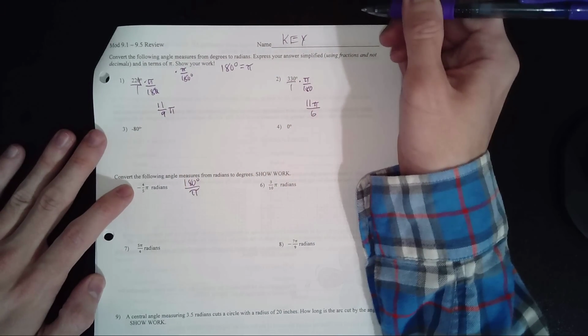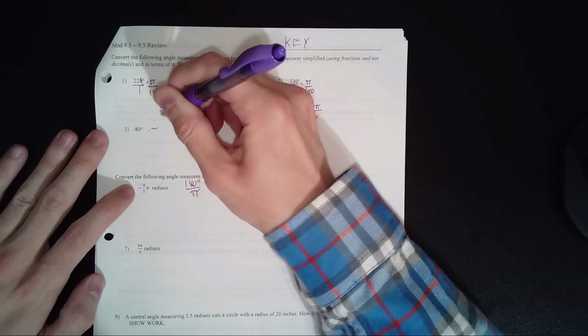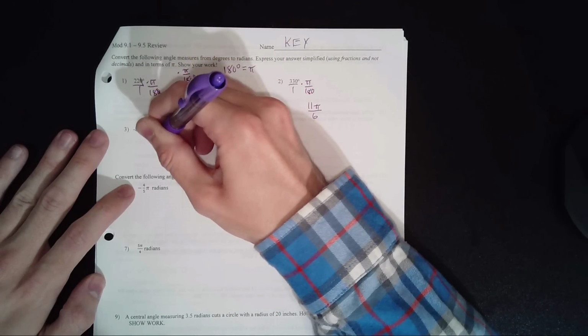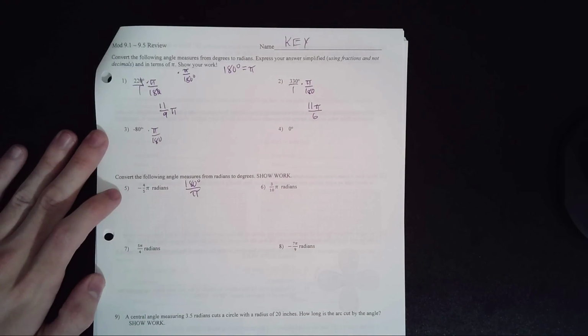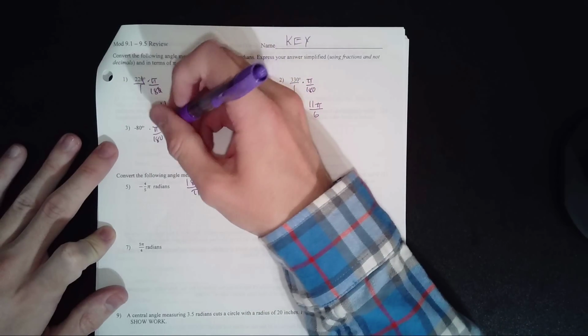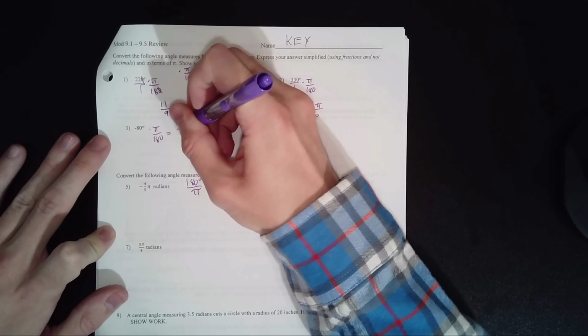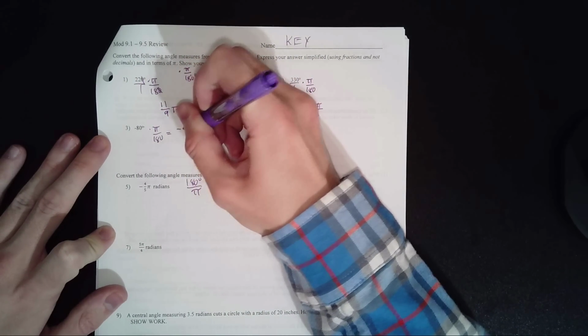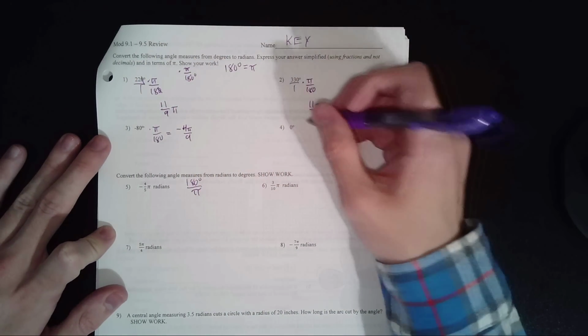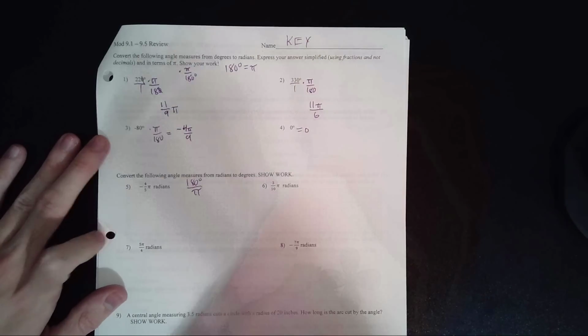For negative 80, we'll go ahead and multiply again by pi, divide by 180 degrees. Both of those are divisible by 20, and therefore you're going to get negative 4 pi divided by 9, and 0 degrees is 0 radian. Not really even a big deal of multiplying by anything.